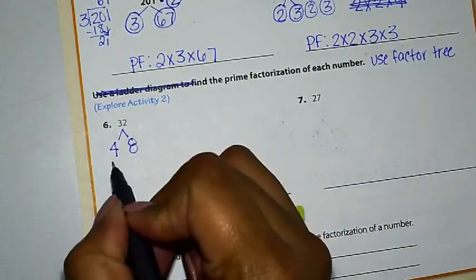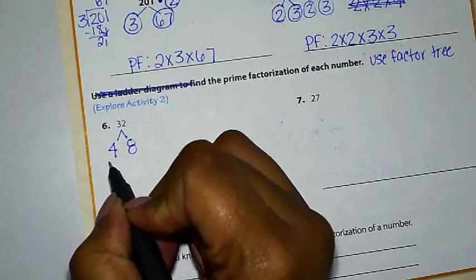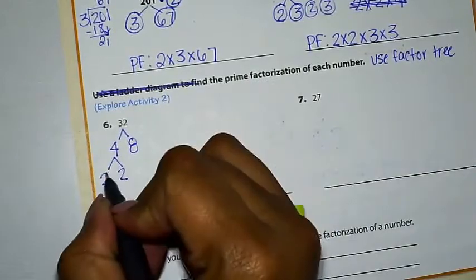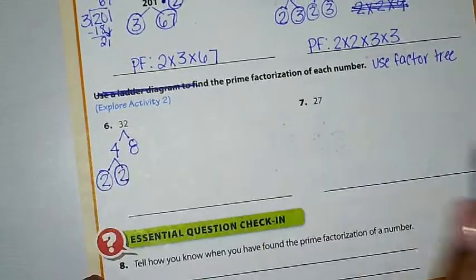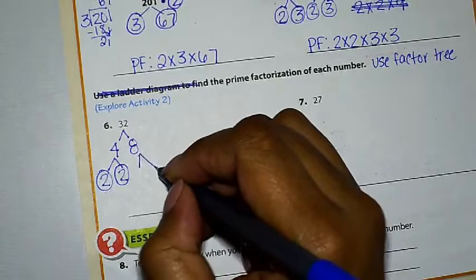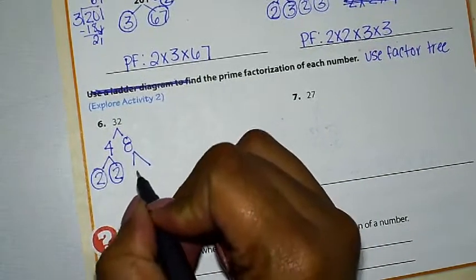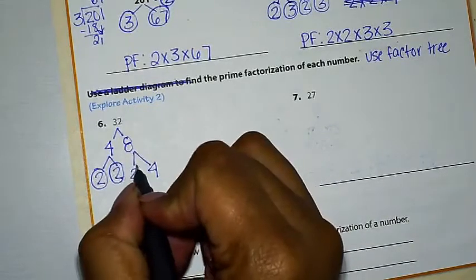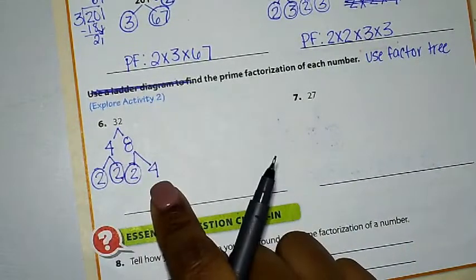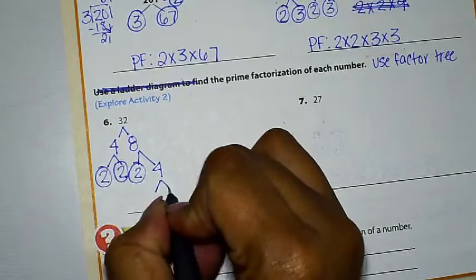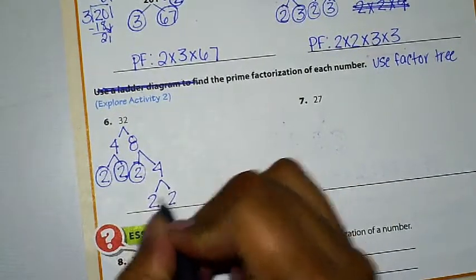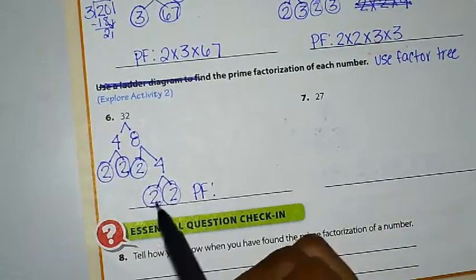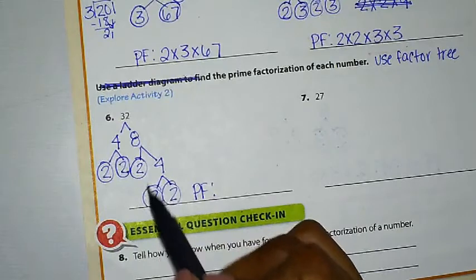Well, 4 is composite. So I break that into 2 times 2. And 2 is prime, so I can circle it. 8 is composite, so I have to break that into 2 times 4. 2 is prime, I can circle it. 4 is composite, so I can break that down into 2 times 2. So my prime factorization of 32 is 2 times 2 times 2 times 2 times 2.